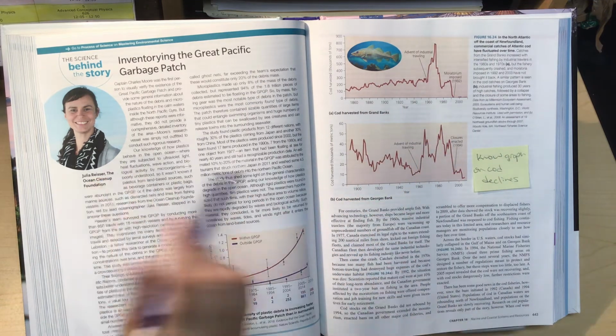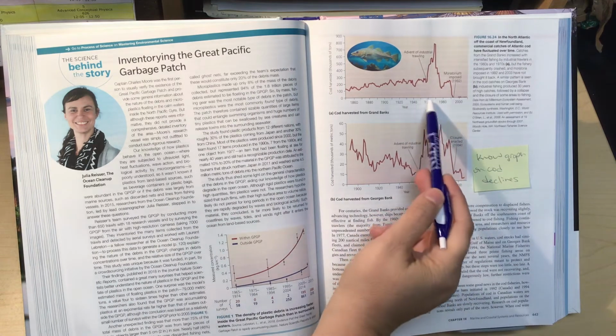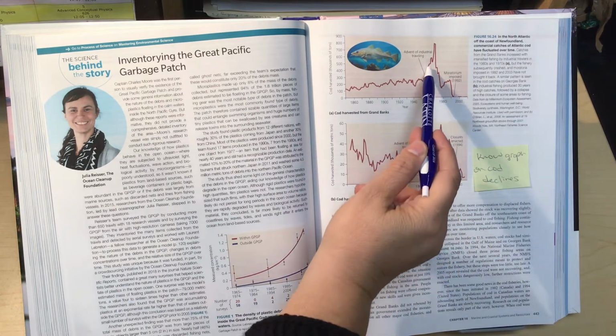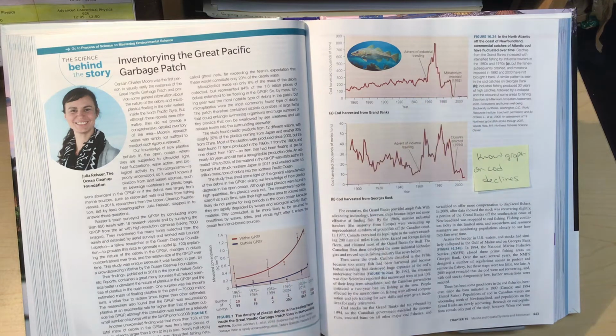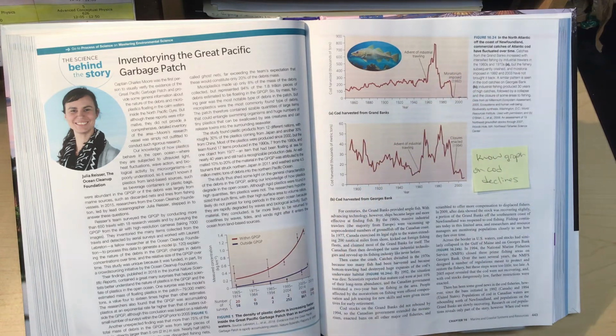Then when those new technologies that I talked about on the previous page came into play, somewhere around the 50s and 60s, their catches just went up and up and up, and people were getting quite wealthy and they were getting very greedy. And then the population just tanked because there weren't enough fish to replenish the supplies over time.